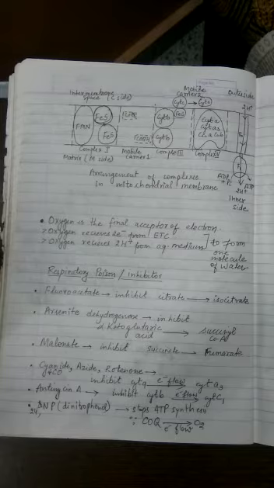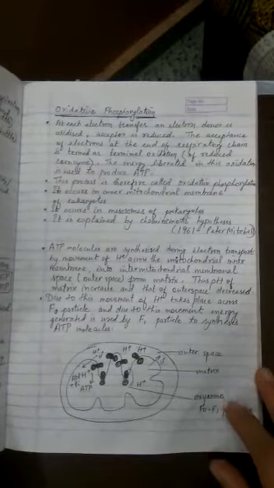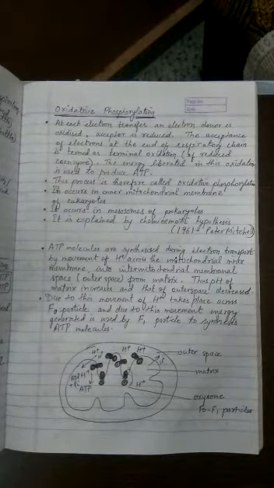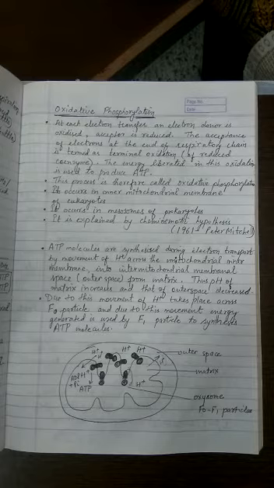We even did the concept of oxidative phosphorylation in the last class: at each electron transfer, an electron donor is oxidized and the acceptor is reduced, and during this process energy is liberated, and that energy is used to produce ATP. It occurs in the inner mitochondrial membrane of the eukaryotic system and in the mesosomes of prokaryotes, and it was explained by the chemiosmotic hypothesis by Peter Mitchell in 1961.